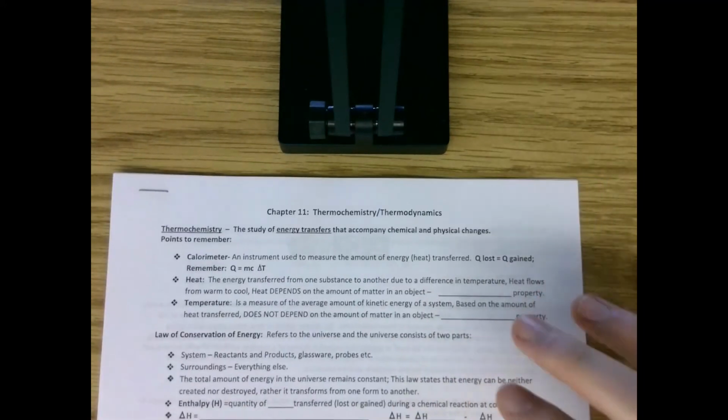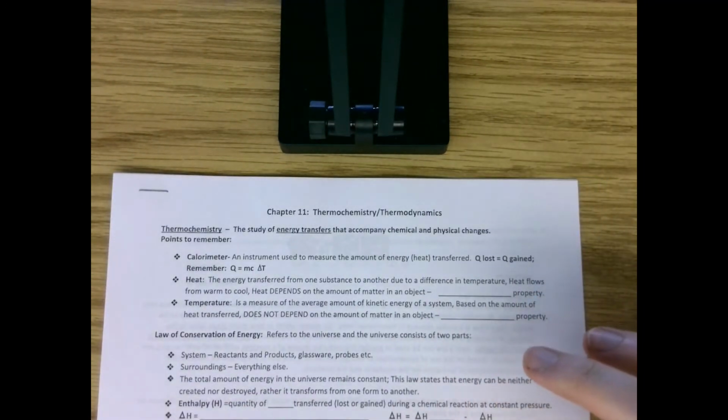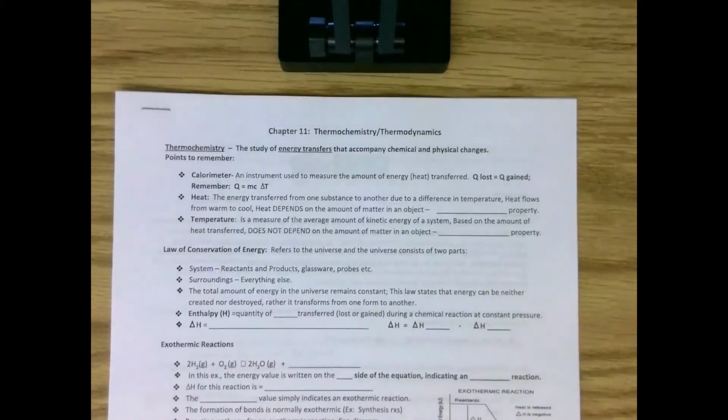So we'll call this chapter either thermodynamics or thermochemistry, whatever you want to call it. But ultimately, it's taking what we learned last chapter and applying that to actual chemistry situations, chemical reactions. So a couple of terms before we get started, to make sure we're on the same page. Calorimetry was what we did where we said heat lost equals heat gained, so Q lost equals Q gained.